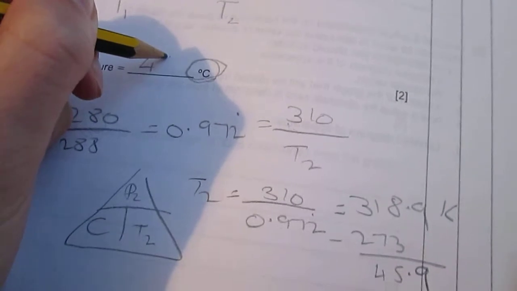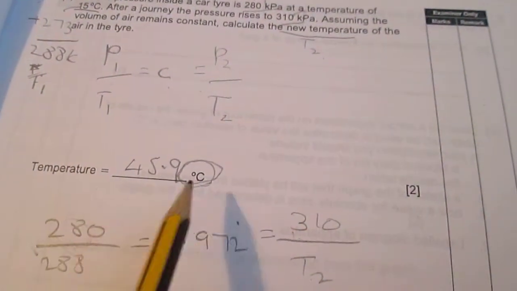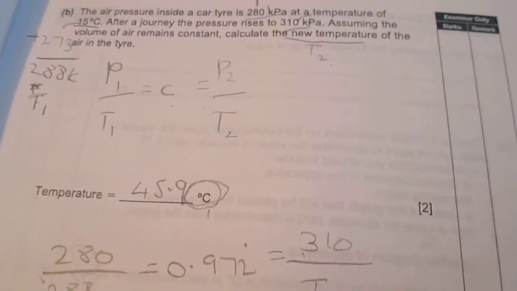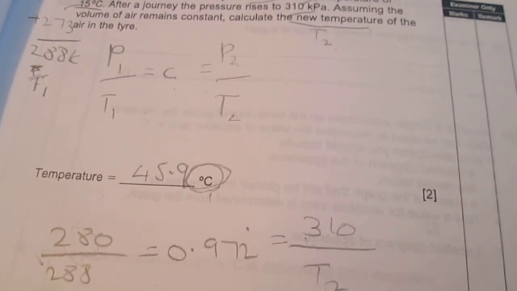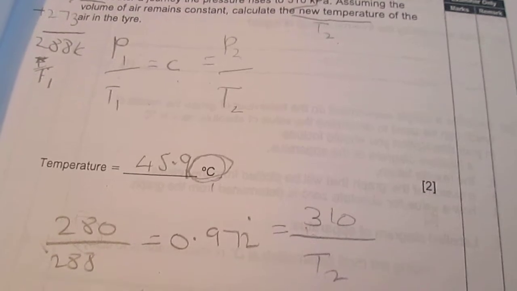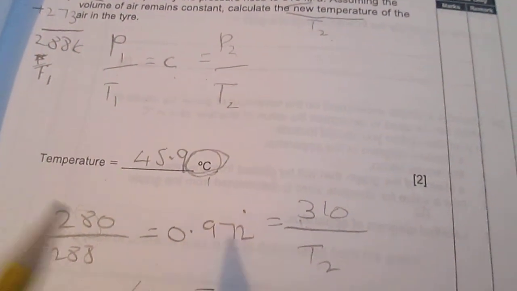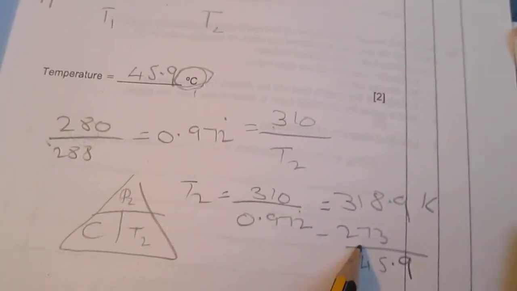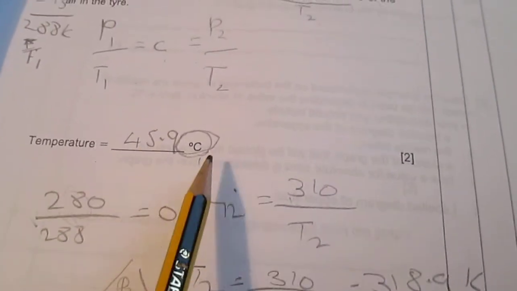So please just be careful when you're doing these thermal physics ones. Yes, they may want your temperature answer in degrees, but you always have to turn your temperature into Kelvin first and then put it into the equation, and then at the very end take away 273 to turn it from Kelvin back into degrees.